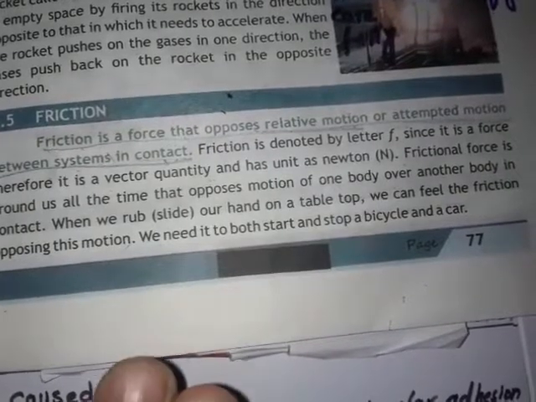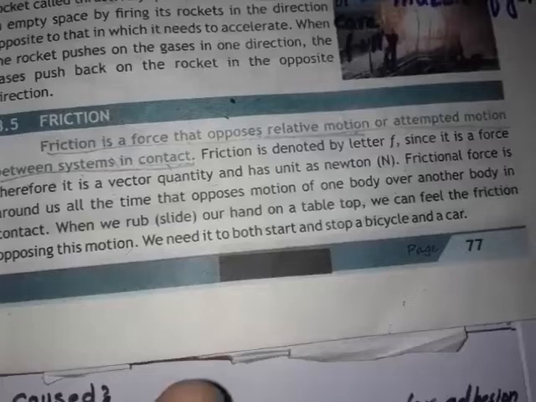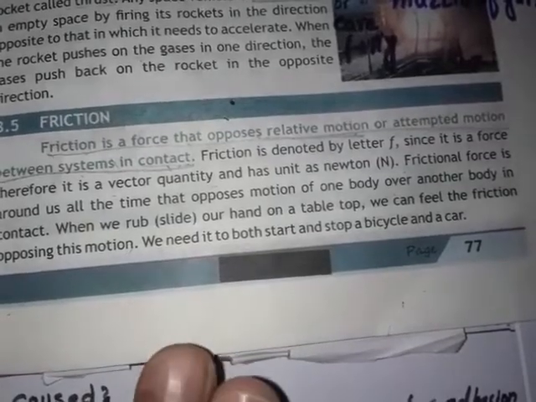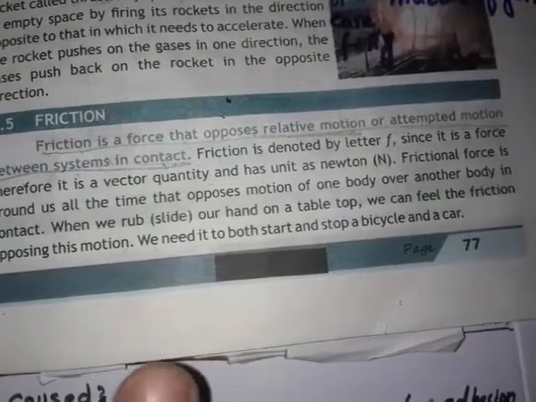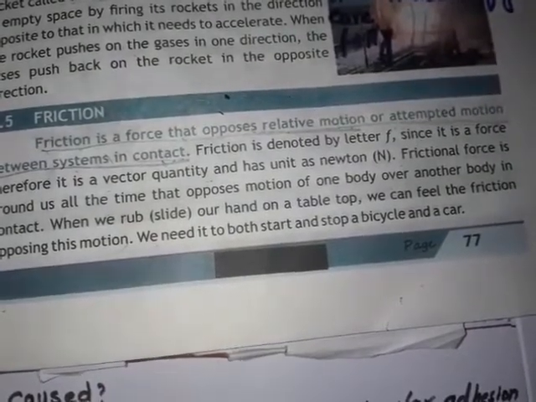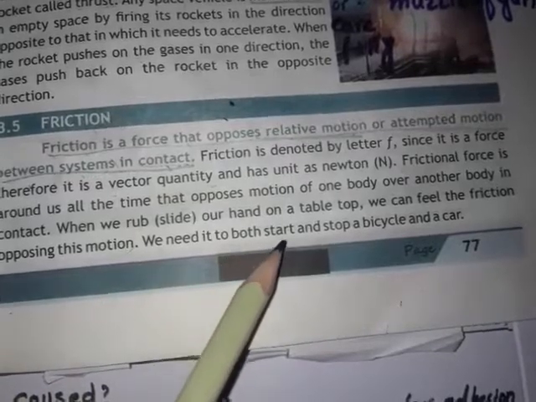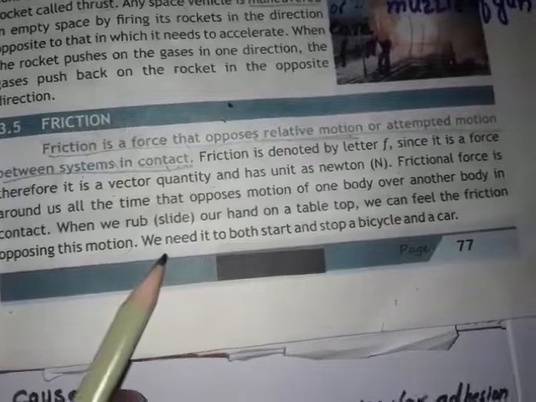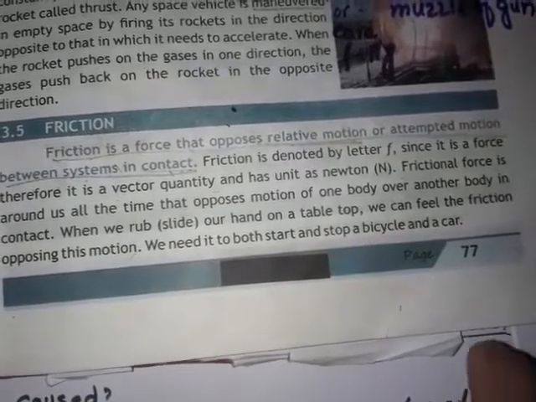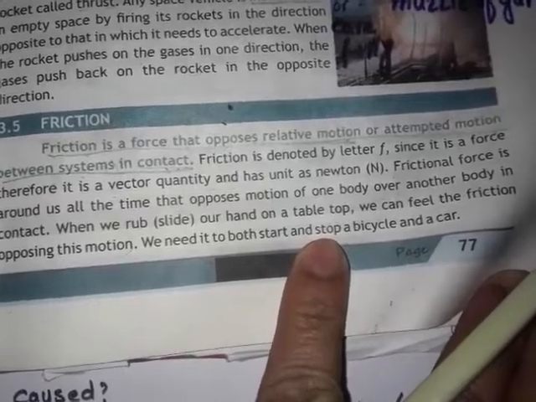There is a hindrance in the movement, and this is due to the friction force. We need it both to start and stop a bicycle and a car. Friction is needed everywhere.